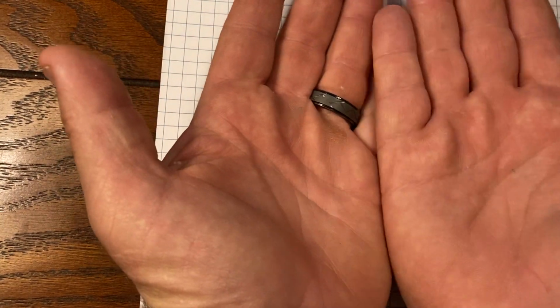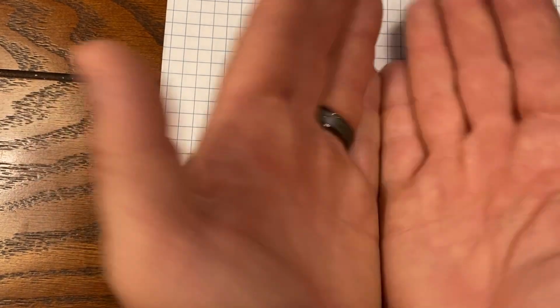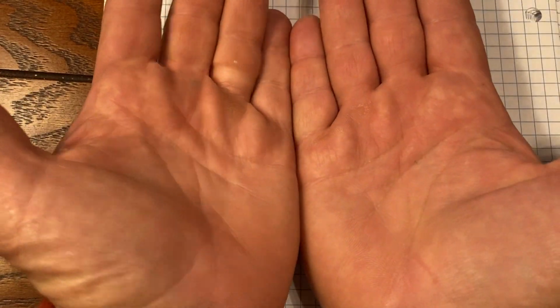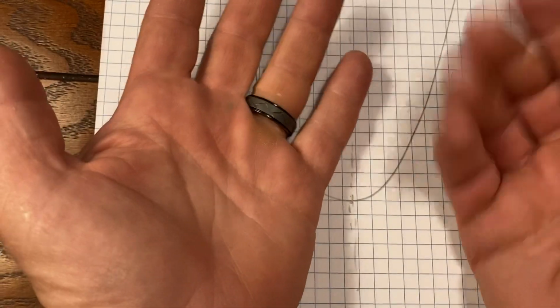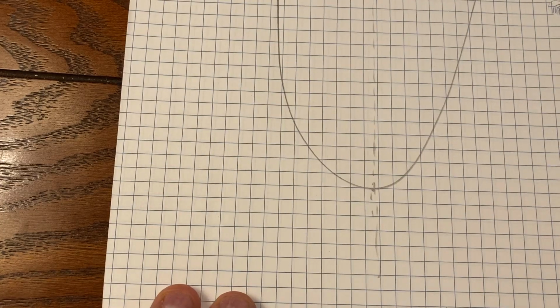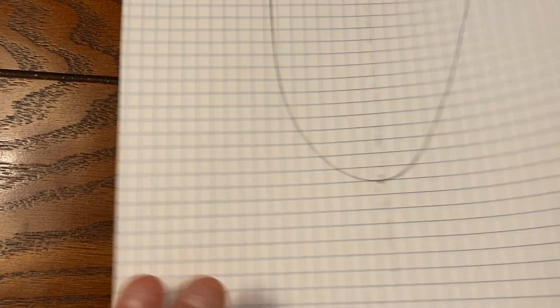Just like the hands here are the same thing, well, mirror images of each other. They're mirror images of each other. Okay. Now they're not because of the ring. Okay. She put a ring on it.